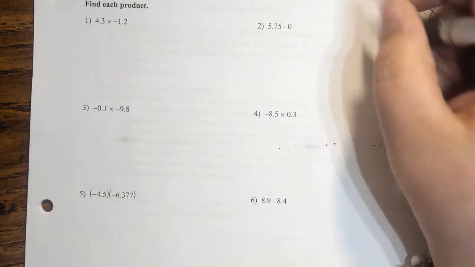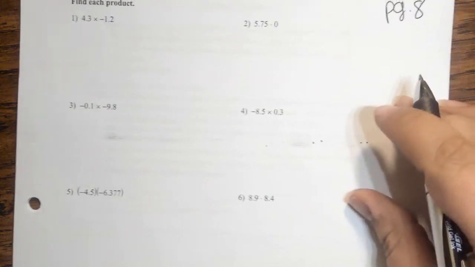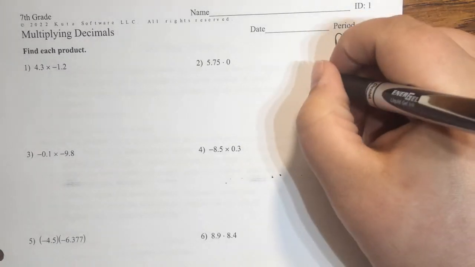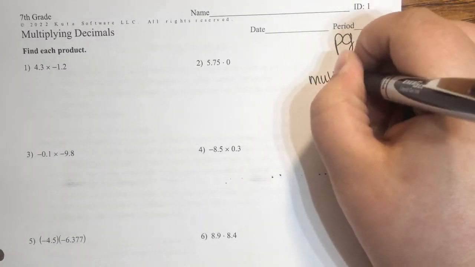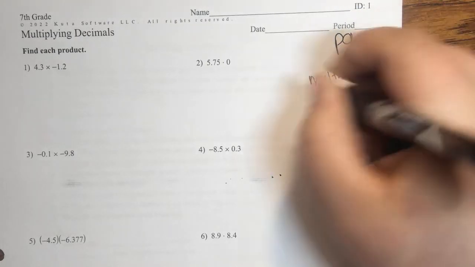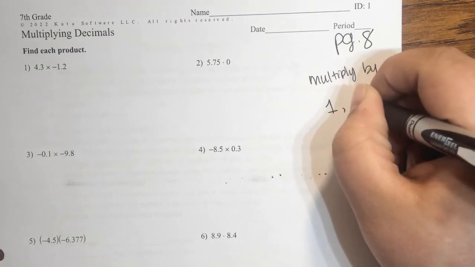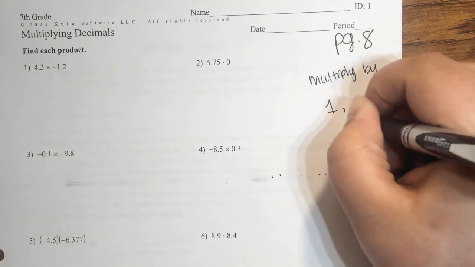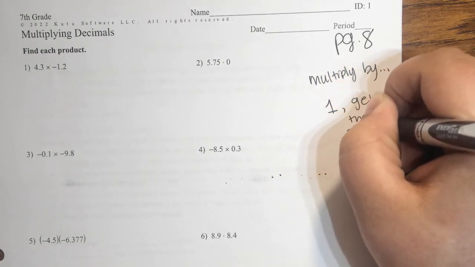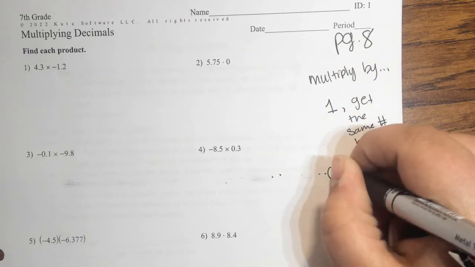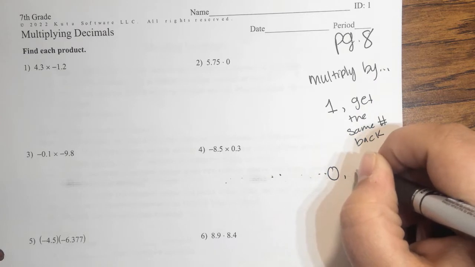I would just like to remind you of these 2 special multiplication rules. If you multiply by 1, you get the same number back. If you multiply by 0, the product is 0.